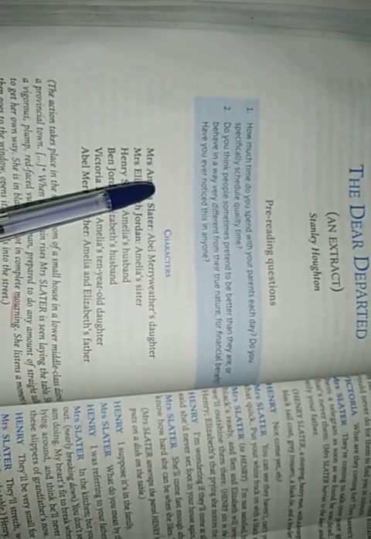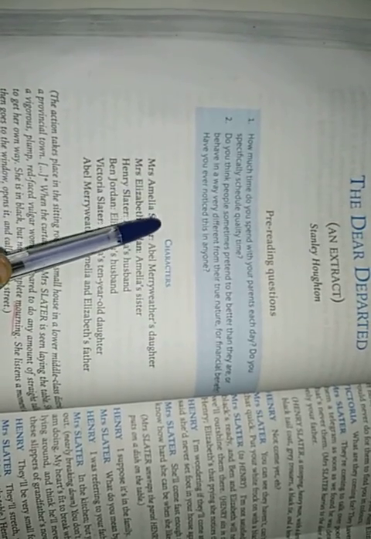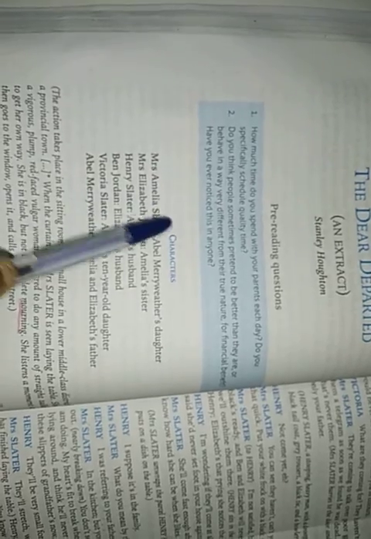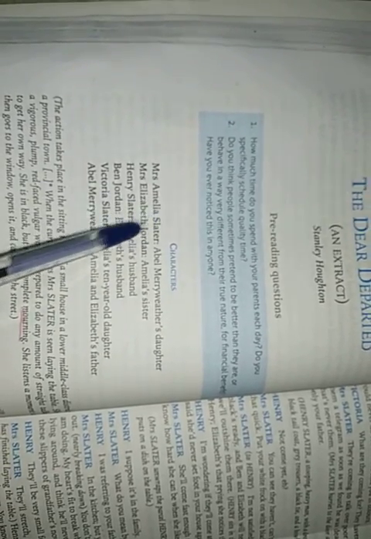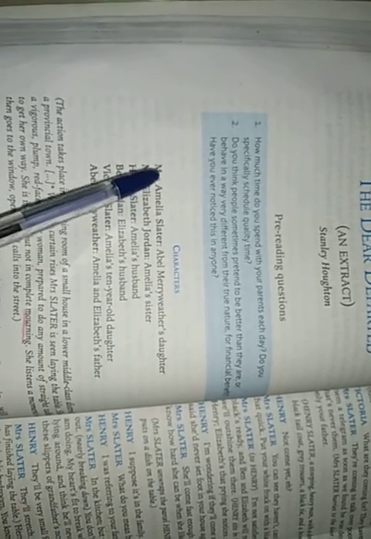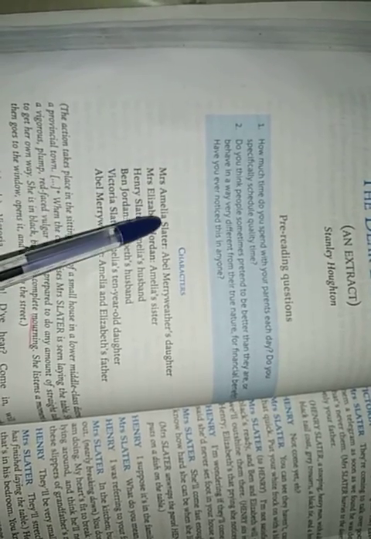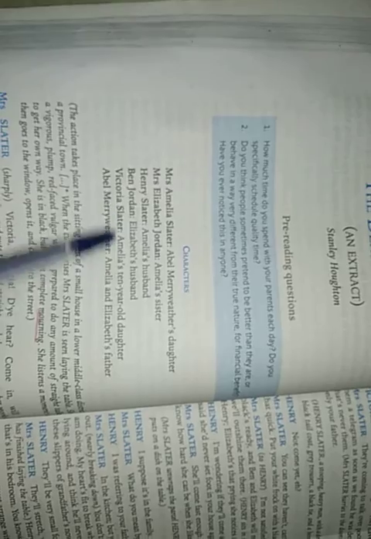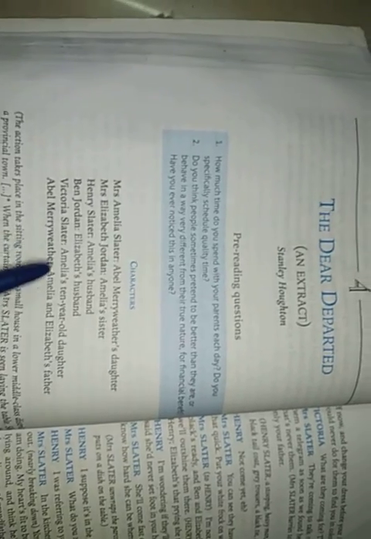She is Meriwether's daughter, and Amelia's sister is Elizabeth. So Mrs. Slater and Mrs. Jordan, these two names they were discussing, we had gone through these two names. Both of them are sisters. Next, Henry is Amelia's husband. Ben Jordan is Elizabeth's husband. Victoria is the daughter of Amelia and Henry Slater.